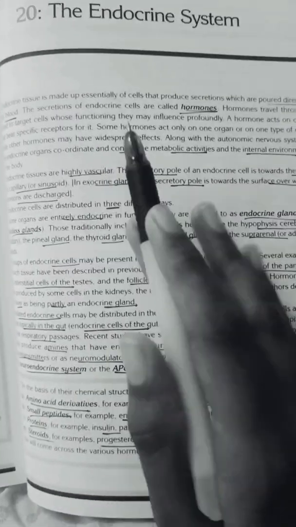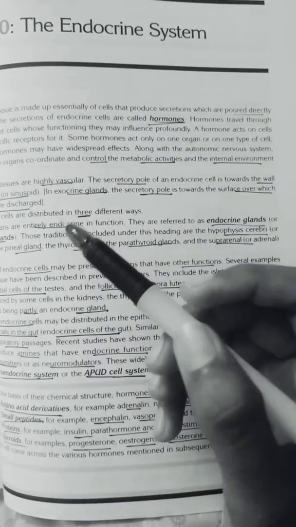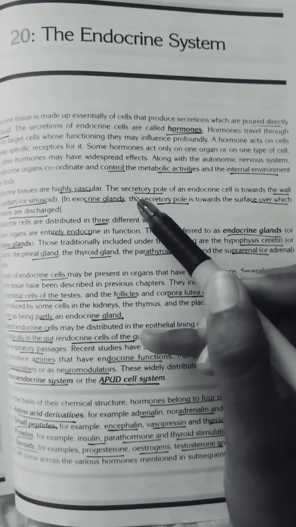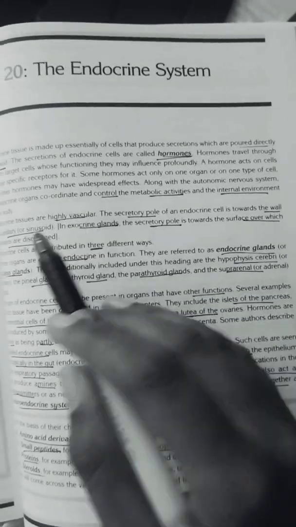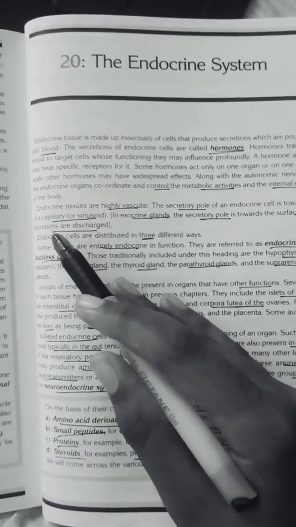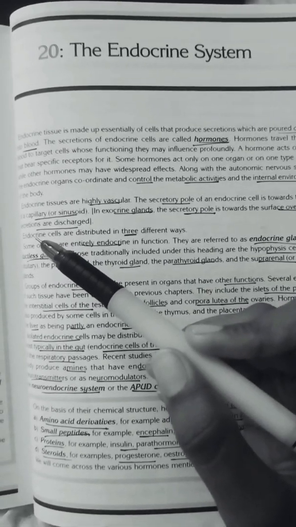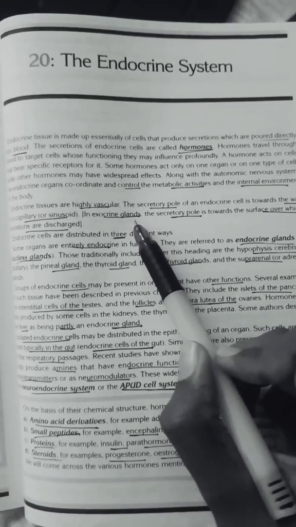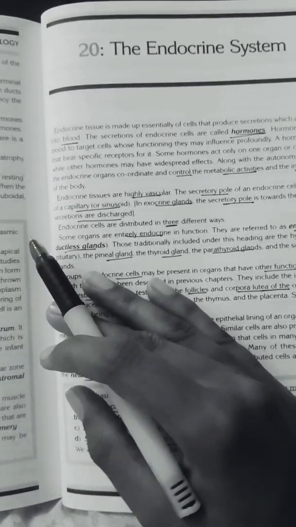And this endocrine tissue is mainly highly vascular, and they also have a secretory pole, that is, the secretory part. These are ductless glands because they don't require any duct; they pour directly into blood. So the secretory pole is towards the wall of a capillary mainly, because through blood only it needs to enter. In exocrine glands, the secretory pole is mainly towards the surface over which the secretions are discharged.